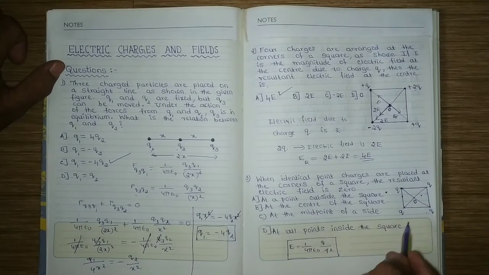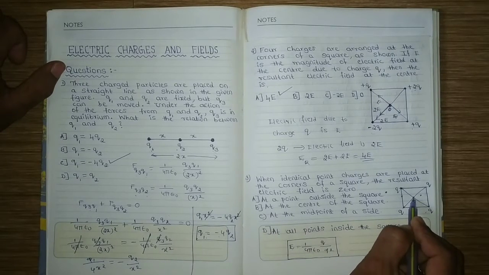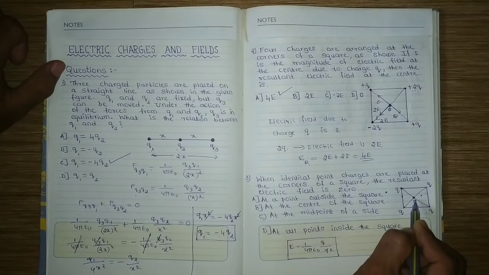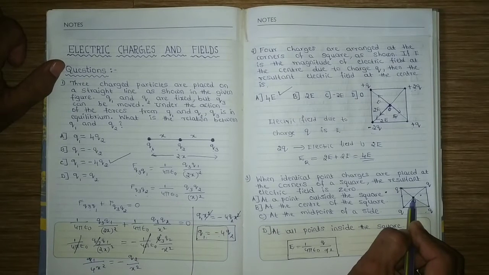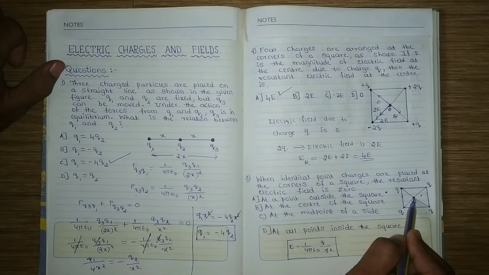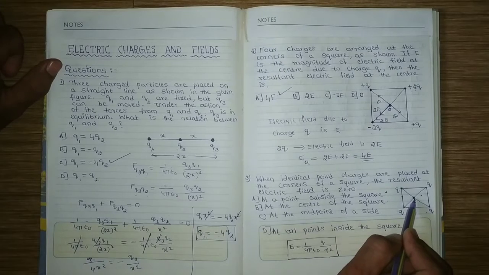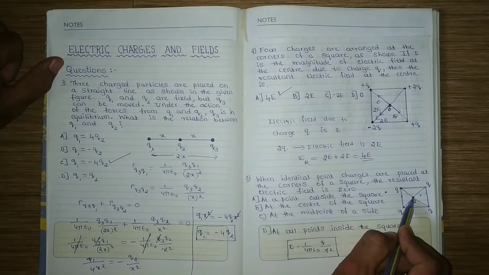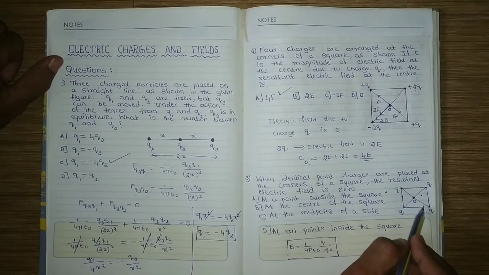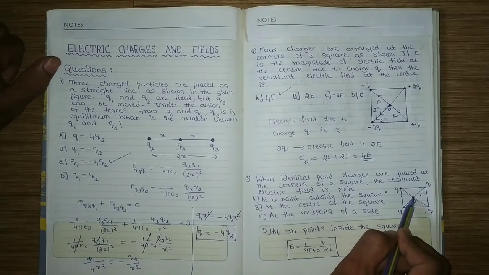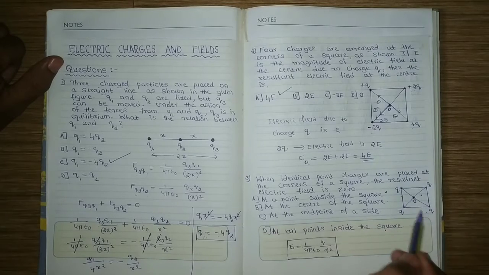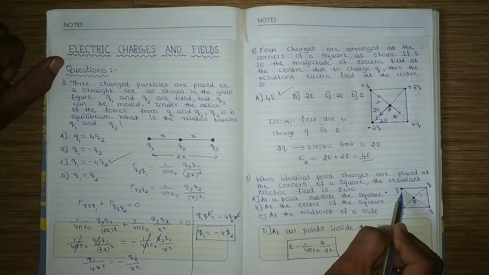Suppose I take a point exactly at the center of the square, then there is a possibility that the resultant electric field is equal to 0, because at the center of the square the distance from all the charges to the center is the same. And now we'll see the electric field directions.